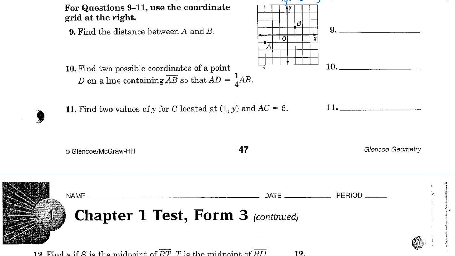Okay, for questions 9 to 11, use the coordinate grid at right. Find the distance between A and B. Well, you could use the distance formula, but really all the distance formula is the Pythagorean theorem. So this is a right triangle here because the x-axis and y-axis are perpendicular. And so this is up 2 and right 1, 2, 3, 4. And so really all it's saying is use the Pythagorean theorem with lengths 2 and 4.